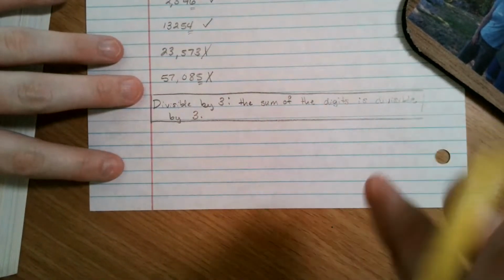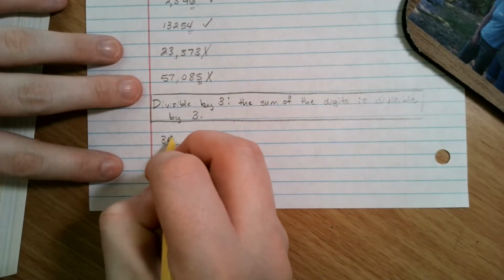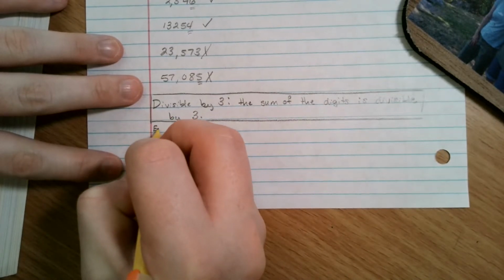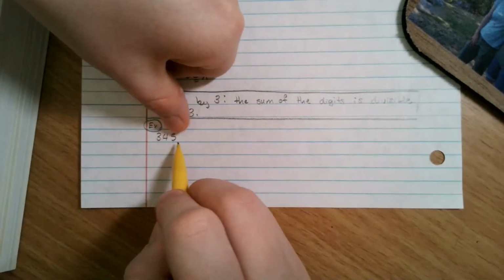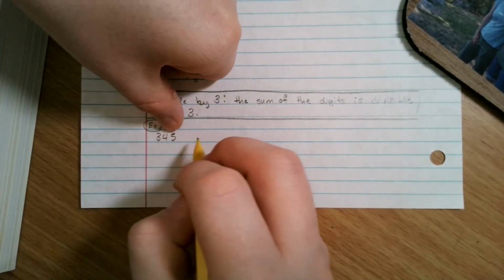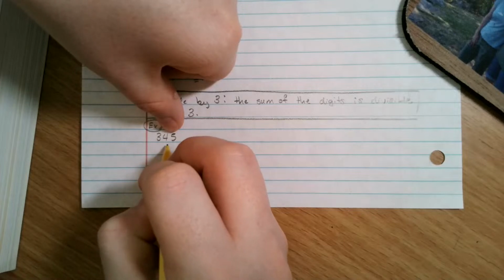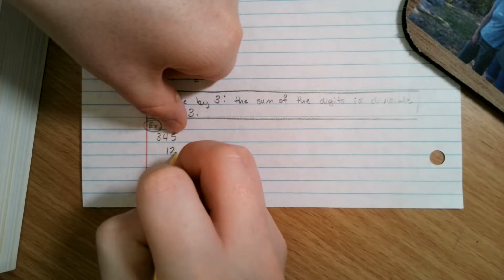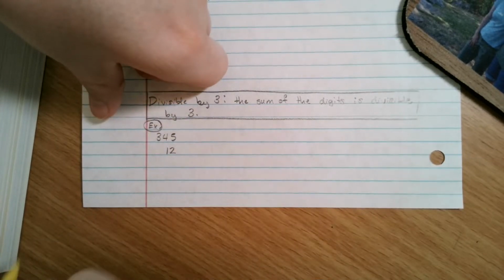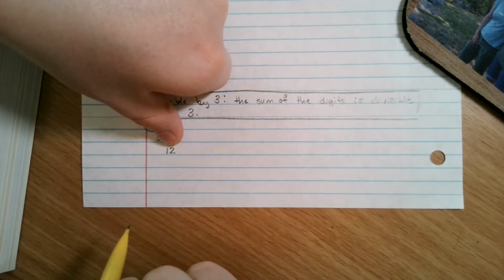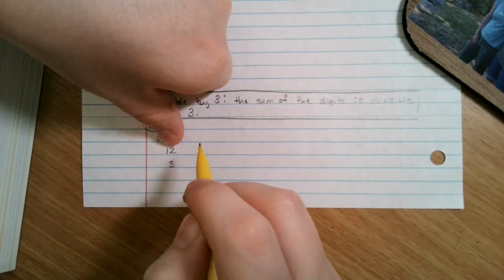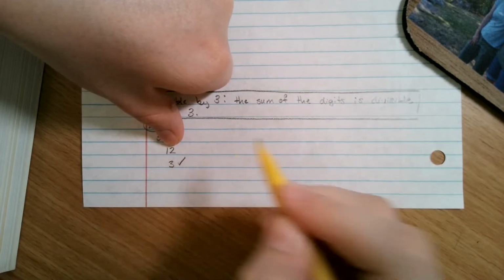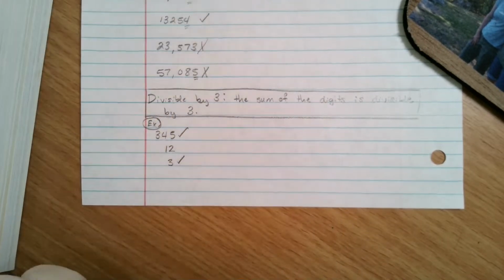So we are given the number 345 as an example. So 3 plus 4 plus 5. 3 plus 4 is 7. 7 plus 5 is 12. And if you really want to, if this is still too big a number, you can do this again. 1 plus 2 is 3. Is 3 divisible by 3? Yes, it is. So, yes, it is.